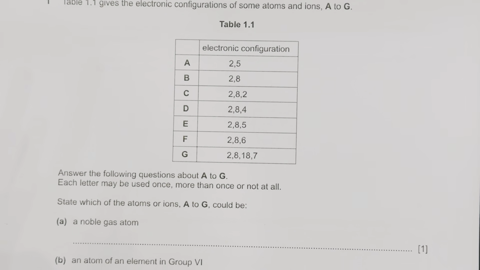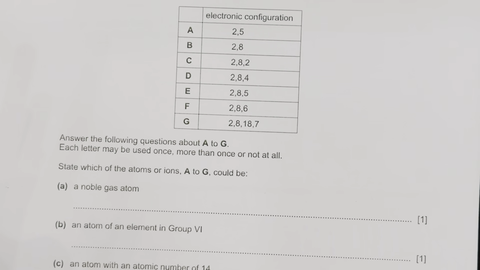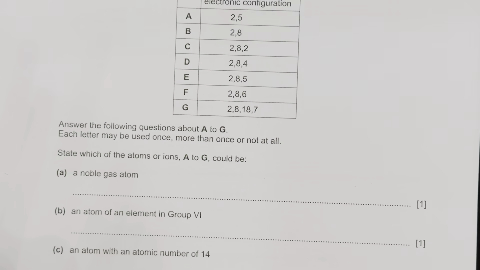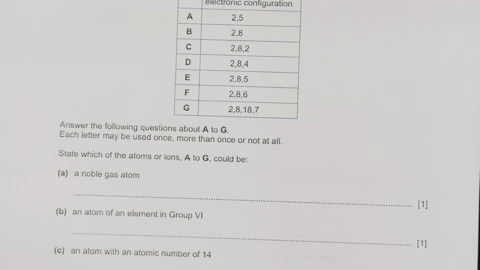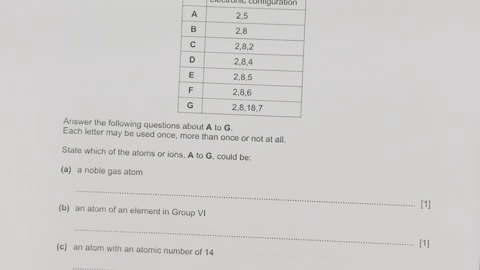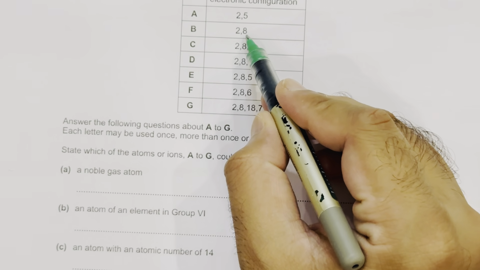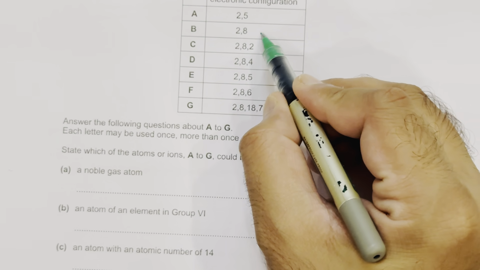First part is a noble gas. So you could see the maximum number of the elements in the table. So we're going to use it. Noble gas means the valence shell should be completed. So the valence shell 2,8, the last shell should carry 8, so it belongs here.